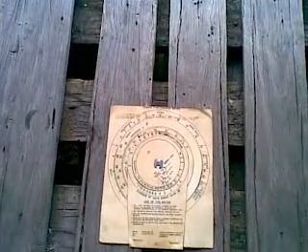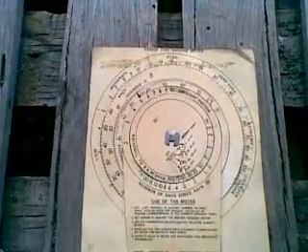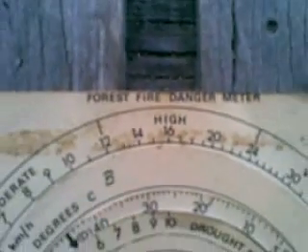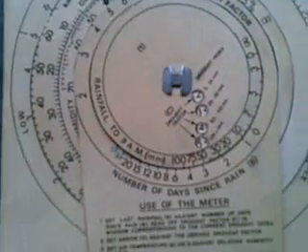Okay, so let's see what we can get out of the Forest Fire Danger Meter. Mark 5, vintage 1973, designed by A.G. MacArthur, Forest Research Institute, Forestry and Timber Bureau, Canberra. Part 1. Use of the meter. Set last rainfall A against number of days since rain B. Read off drought factor C in window corresponding to the current drought index.